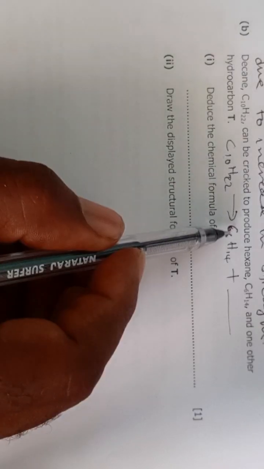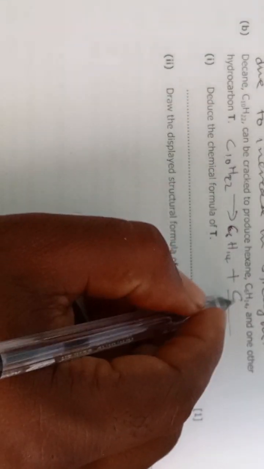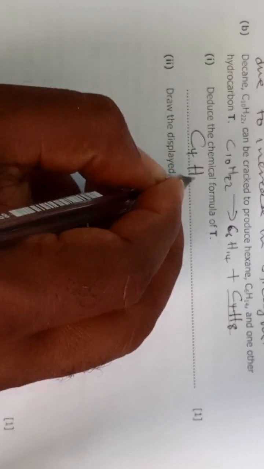So you just have to subtract 10 minus 6. We remain with 4 carbon atoms. 22 minus 14, we have 8. So the chemical formula is C4H8. Part 2, draw the displayed structure of formula T. That simply means that if you get the formula wrong, this one will also be wrong.